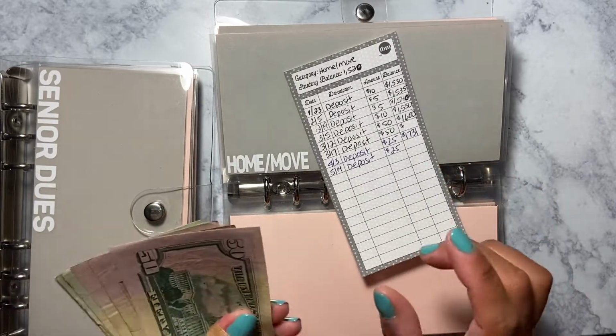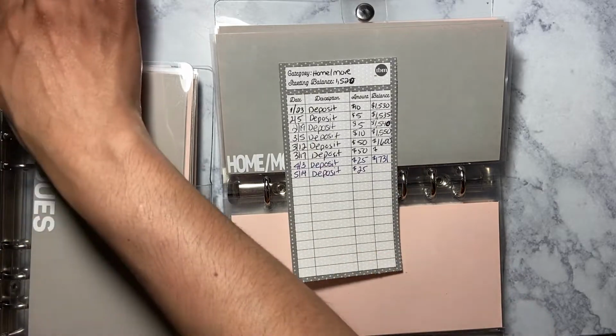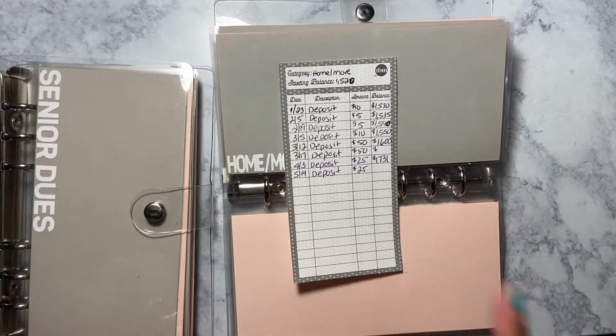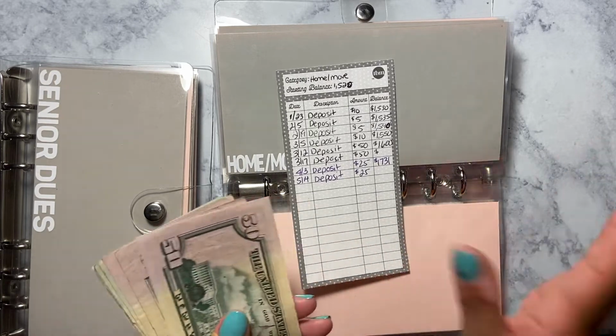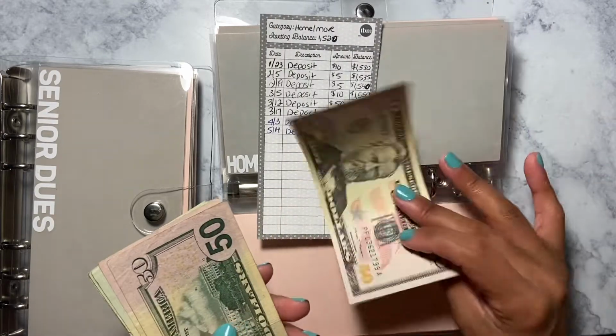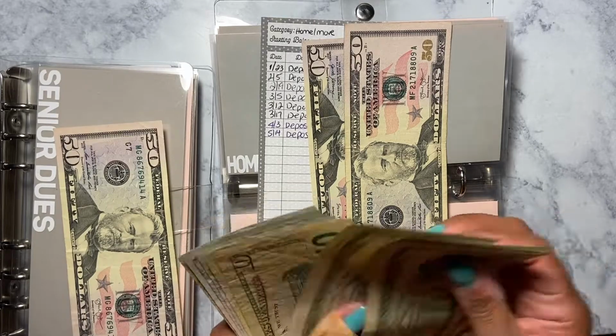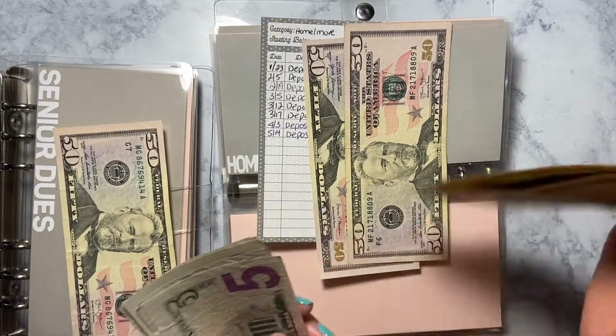Home and move, so I have in the bank, I believe, 15.21, and it grew some interest, which was 64 cents, but 64 cents is 64 cents. So we have here, that's 1, 2, 3, 4, that's 80, 90, 100.